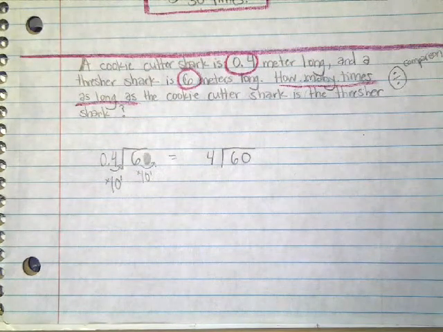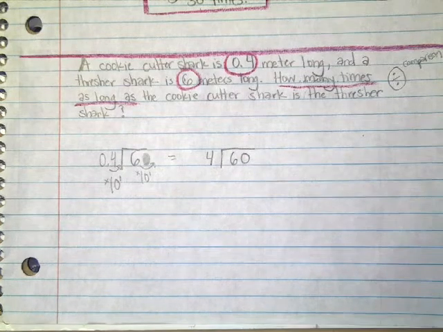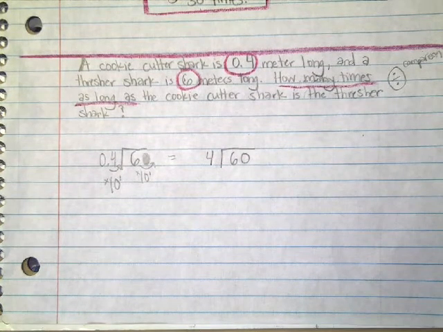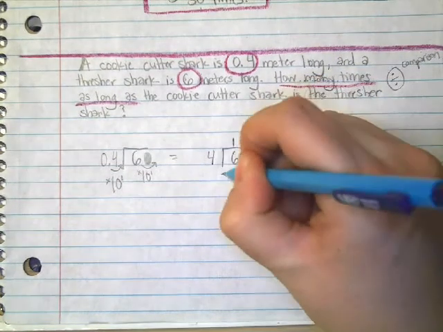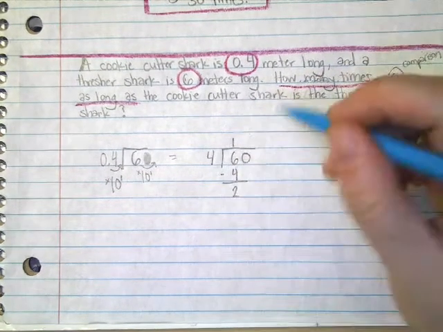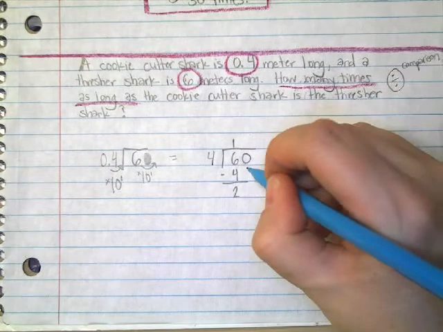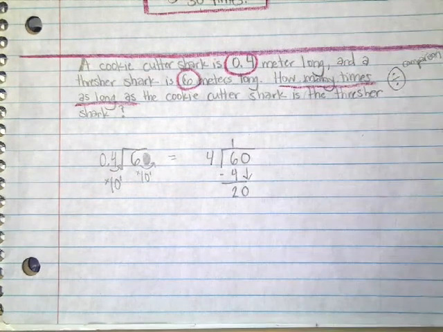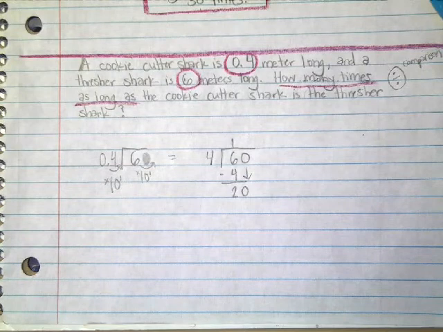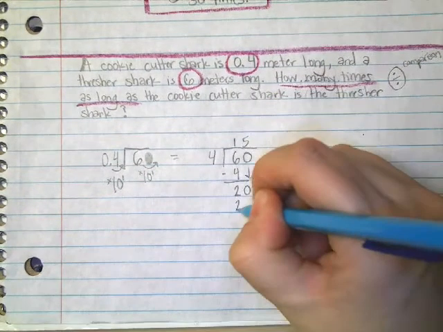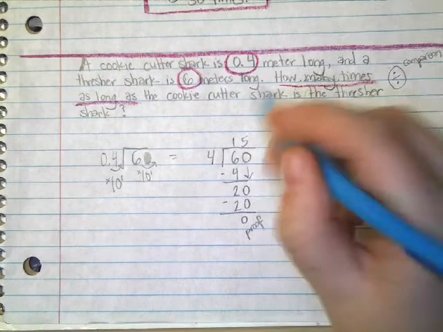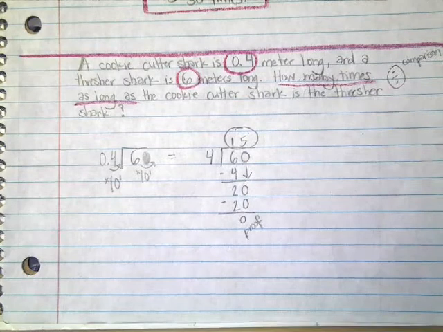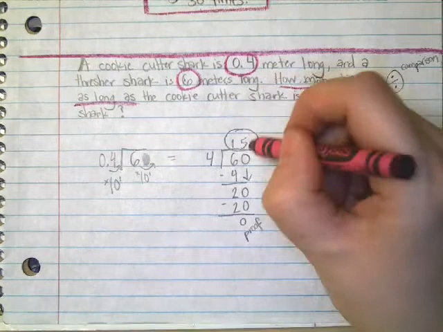So my new problem says 60 divided by 4. Does 4 go into 6? Yes. So you place the 1 above the 6 because it goes in there one time, and you subtract 4. And you get 2, and you bring down the 0. And then 4 goes into 20 five times, so you put a 5 in the quotient, and you subtract 20 because that is 4 times 5, and you get 0 as a difference. That's your proof. And the answer is 15.